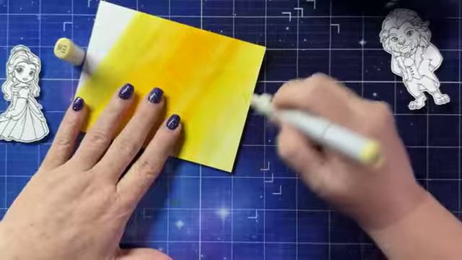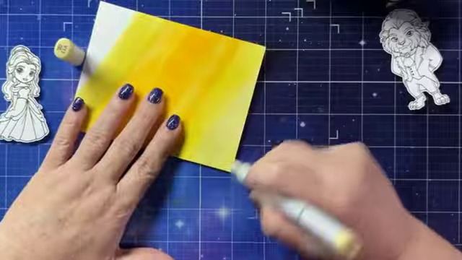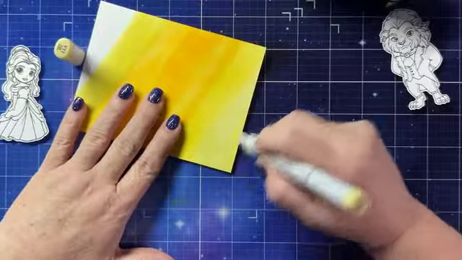So for you guys who are just popping in, we're asking whether you want Belle colored or Beast. So far, Beast is winning tonight.